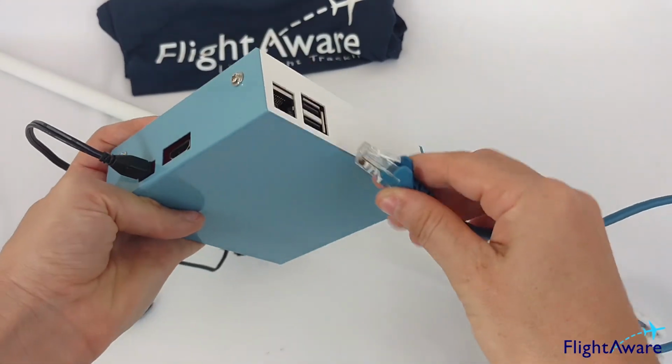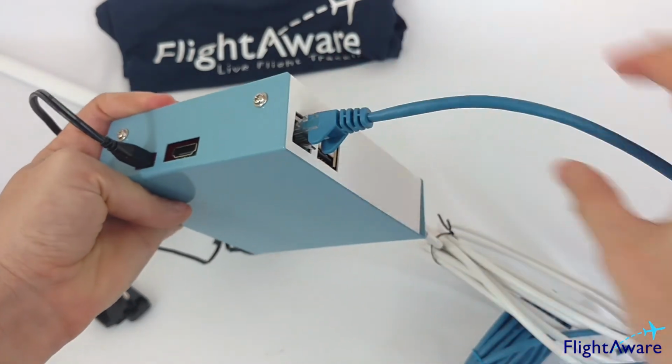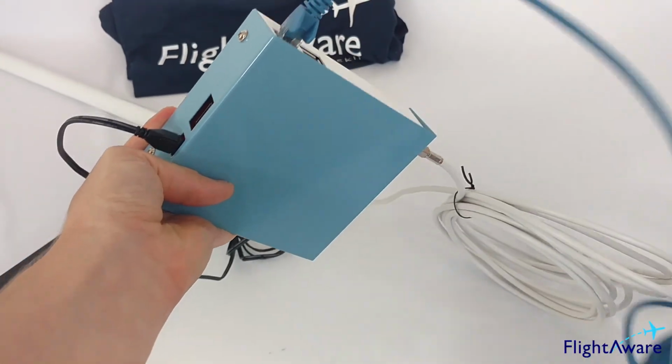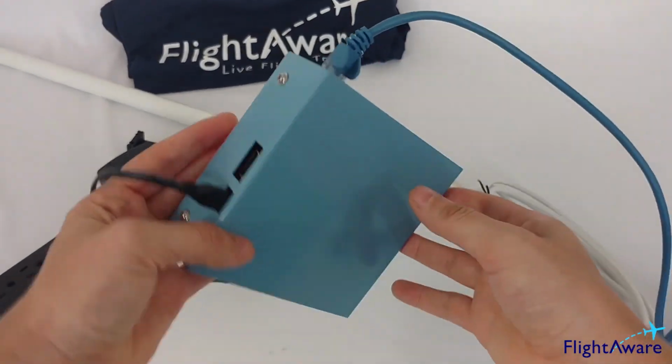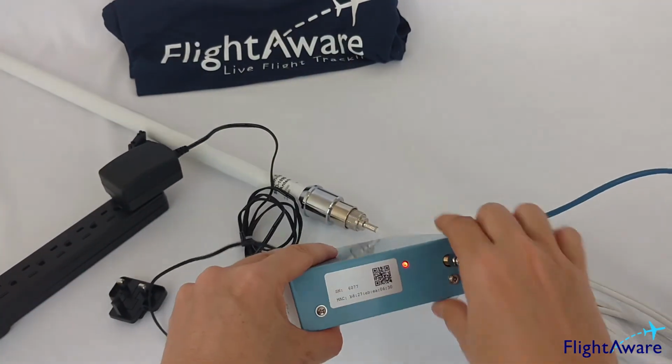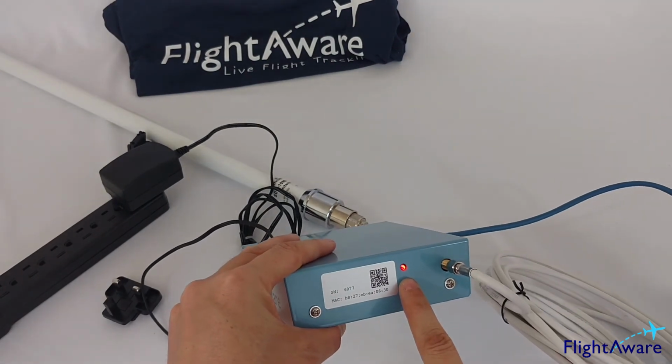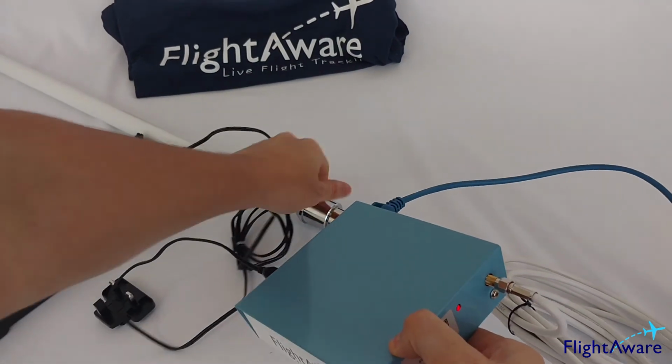Lastly, connect the FlightFeeder to a network. Once everything is connected, set the antenna upright in a window so it has a clear view of the sky to receive a signal from the GPS satellites.